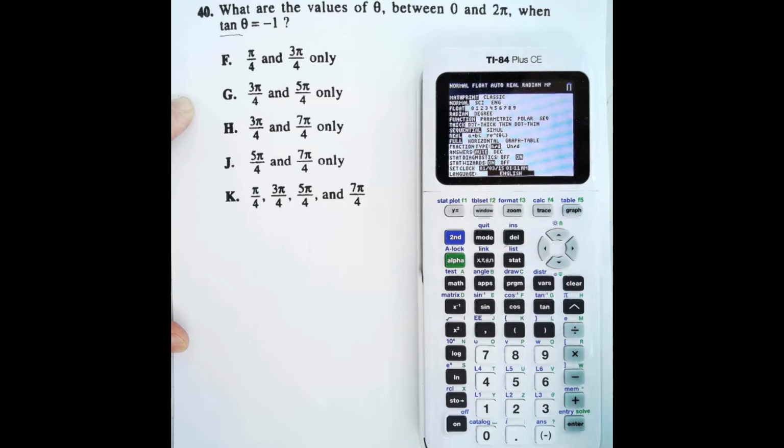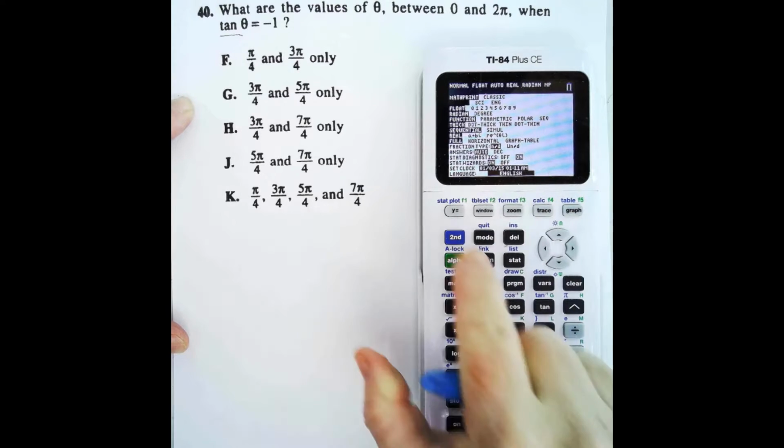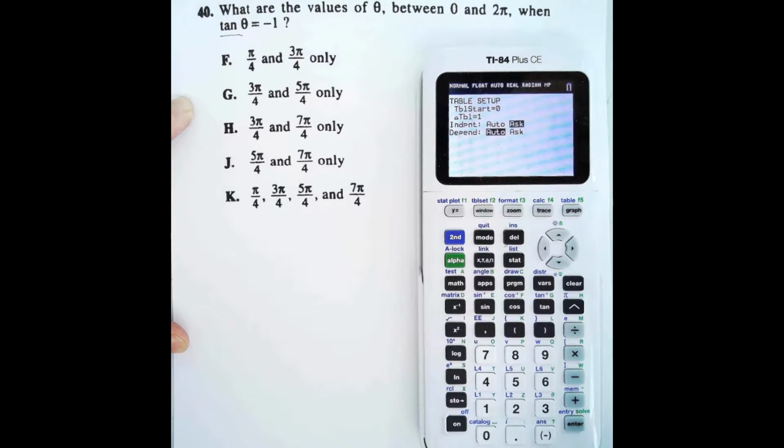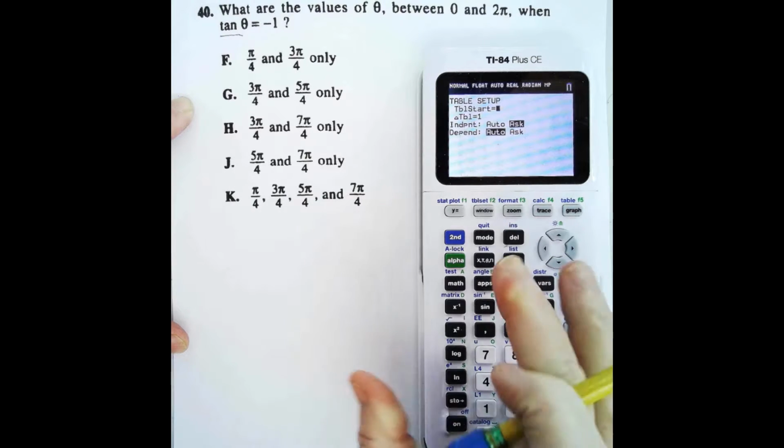The next thing you want to do is set up your table. We have a table feature here, and we want to use it. Go second, table setup. And right here, make sure you are allowing Ask. It allows the user to put in a value for the x. And it's very powerful.